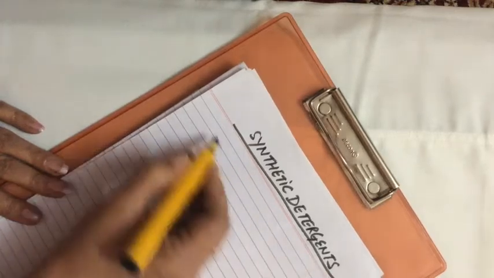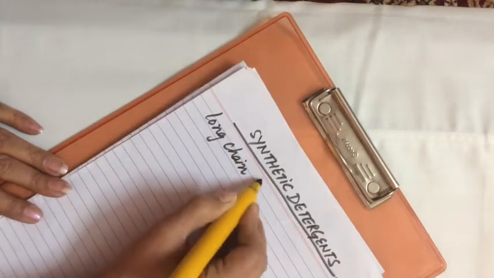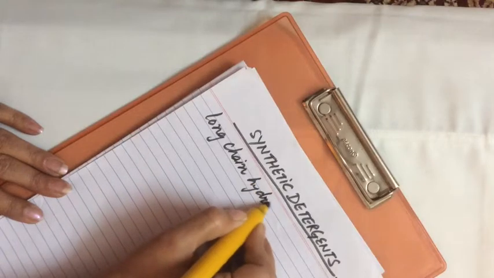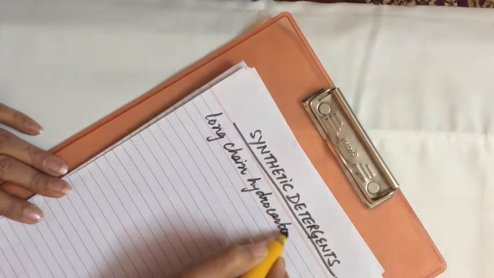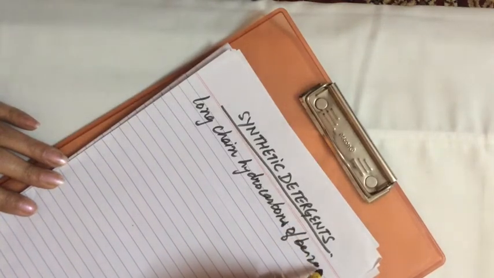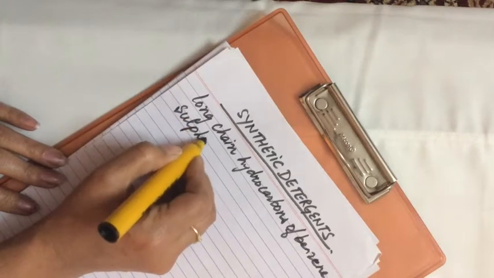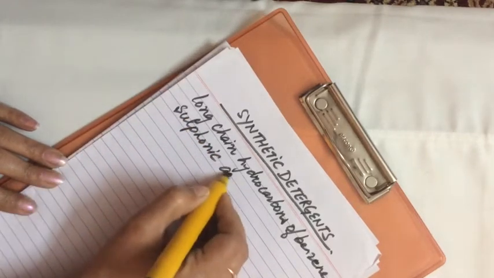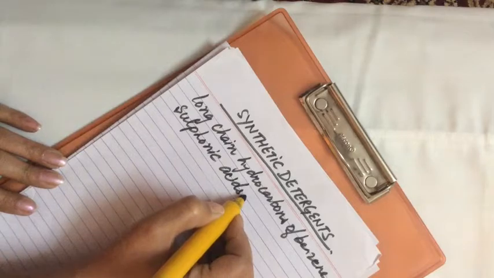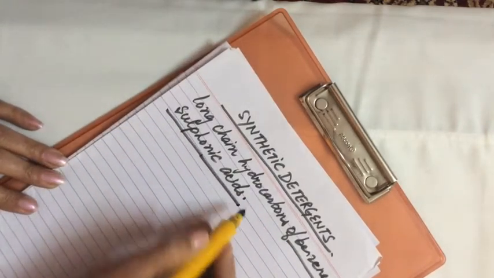Detergents are long chain hydrocarbons of benzene sulfonic acid. Now, what is benzene sulfonic acid?